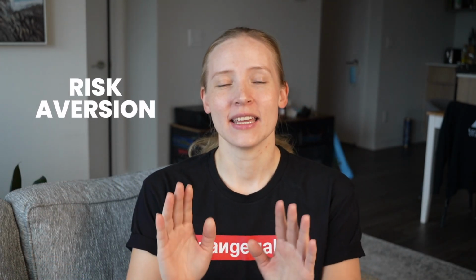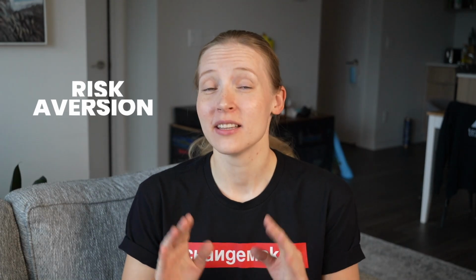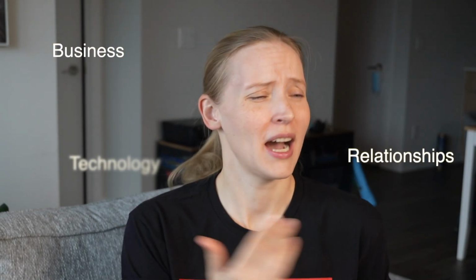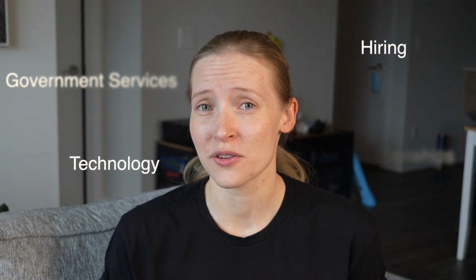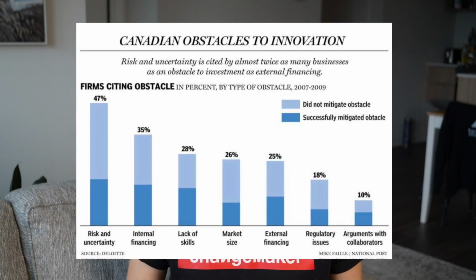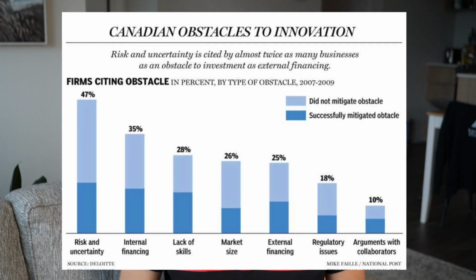Let's start with what I call risk aversion. Canadians are very conservative and they like to play it safe, and you can see it in everything they do. Business, relationships, technology, hiring new employees, government services, and the list goes on. And there have been multiple reports issued by the government itself to confirm this statement.